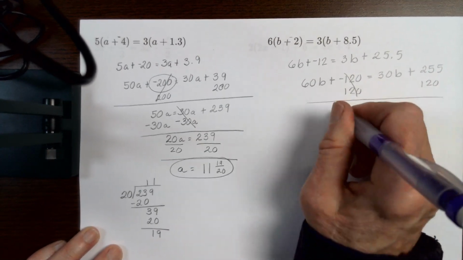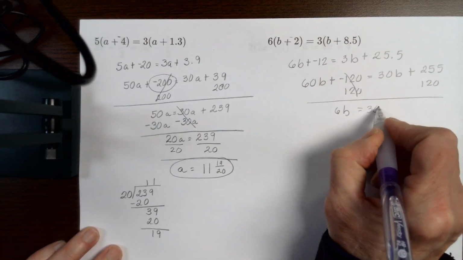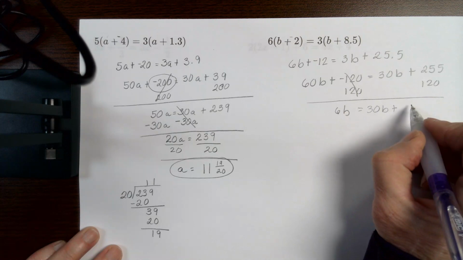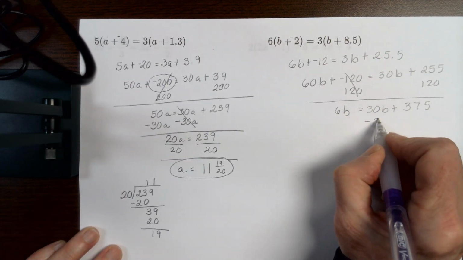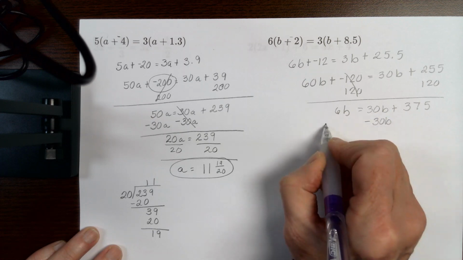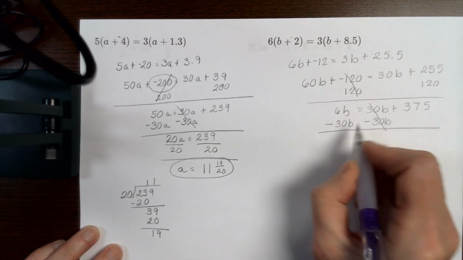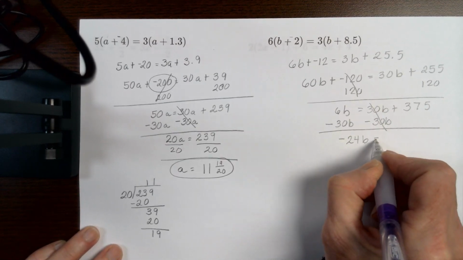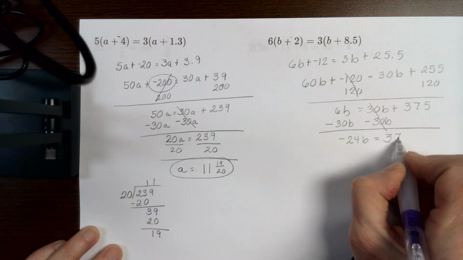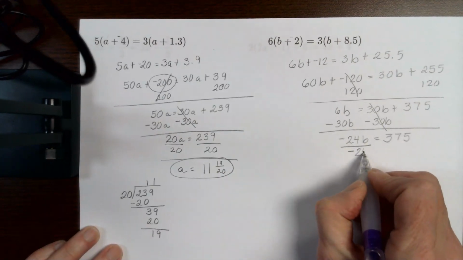So I'm going to get 60b equals 30b plus 375. I'm going to subtract the 30b from both sides. So I'm going to get a negative 24b is equal to positive 375. I would have to divide by the negative 24.